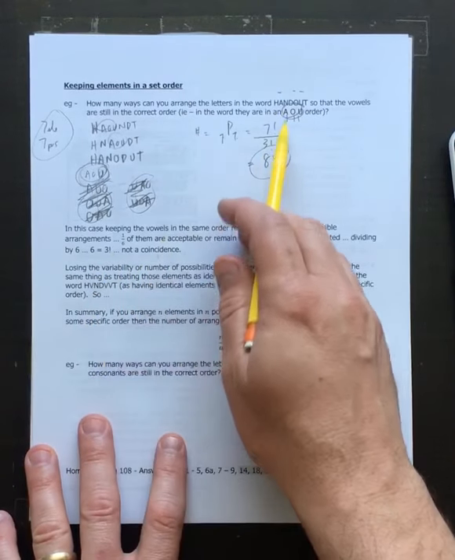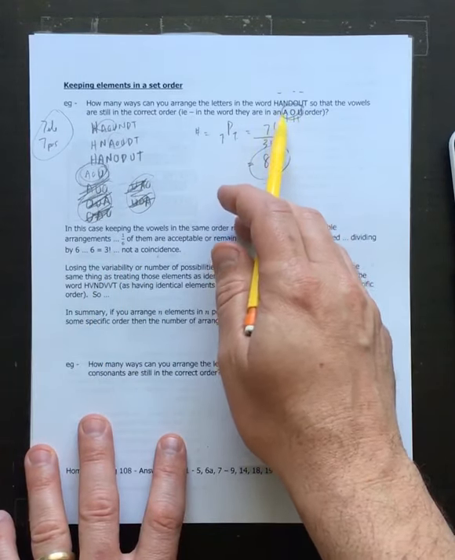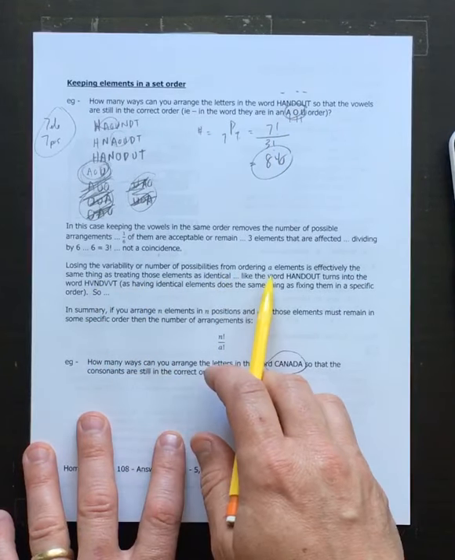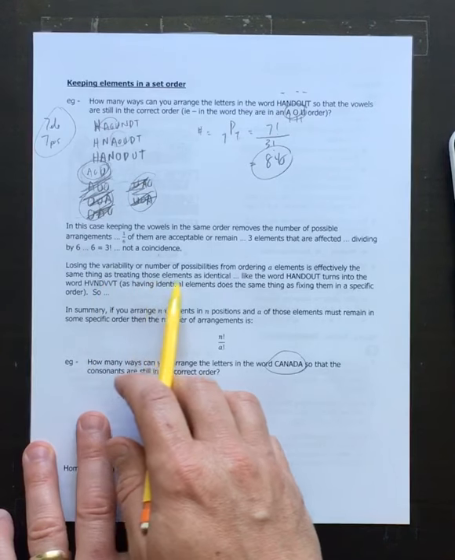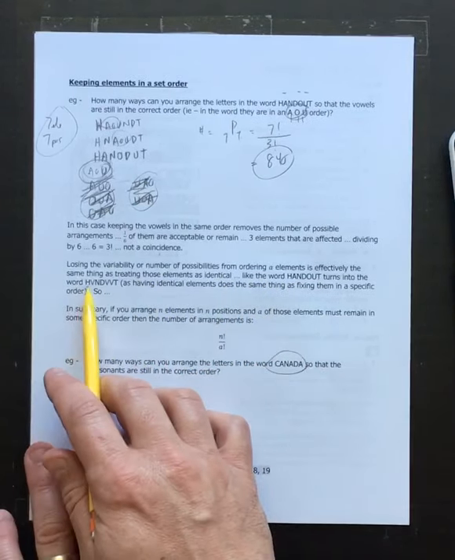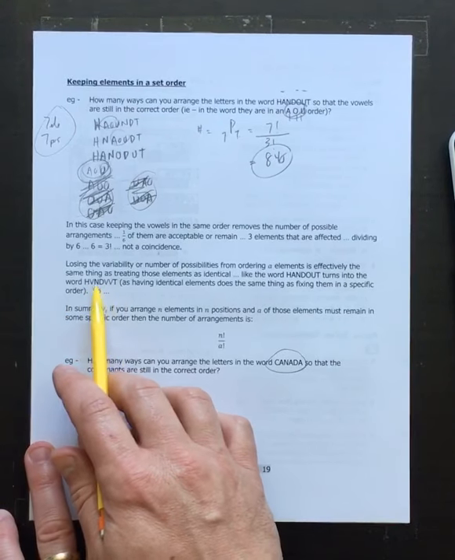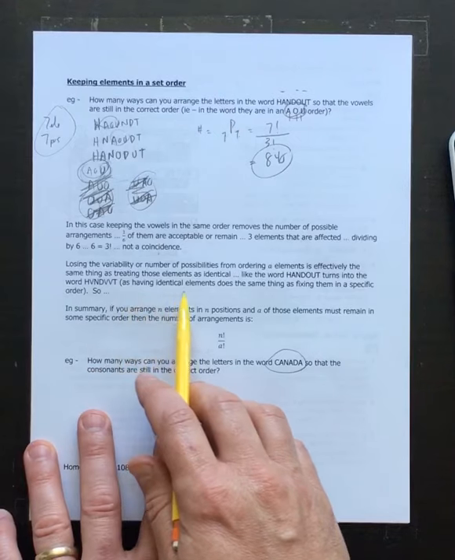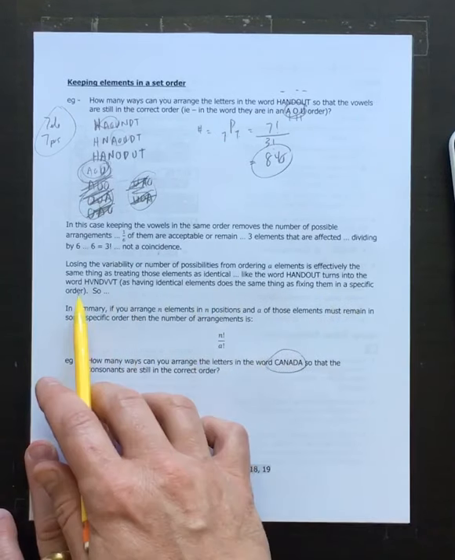It's the same thing as having the A, O, U all being A's. Losing the variability of number of possibilities from ordering those elements is effectively the same thing as treating those elements as identical. Like the word handout turns into the word HVNDVVT, where the A, the O, and the U actually end up being V's. Having identical elements does the same thing as fixing them in specific order.